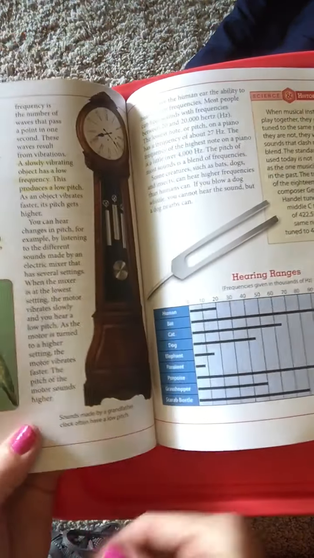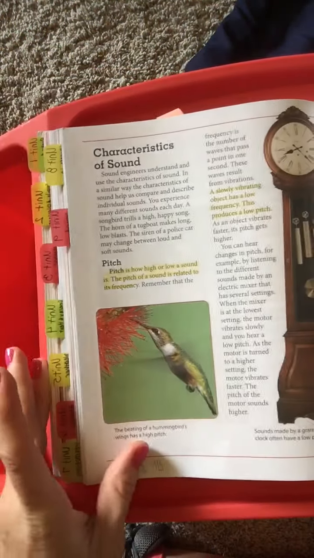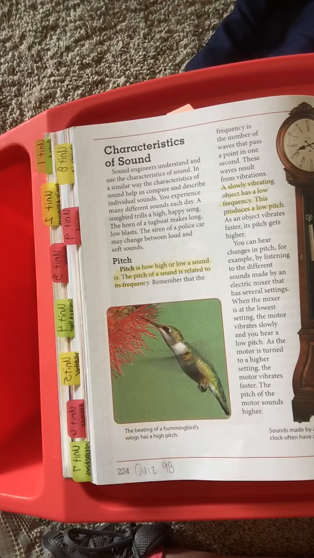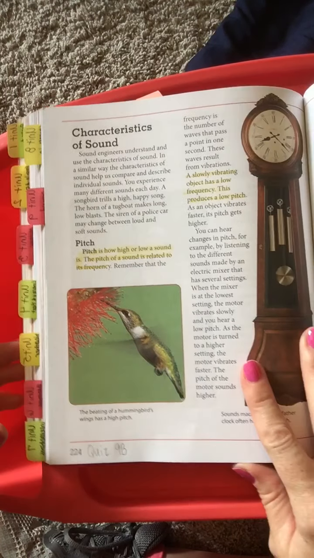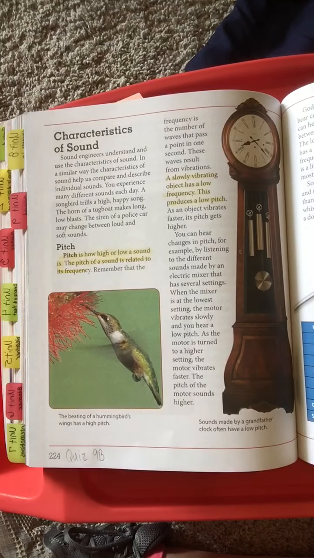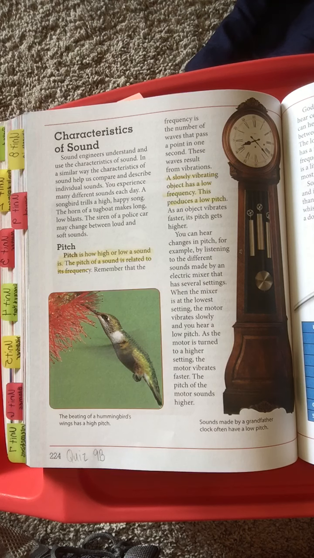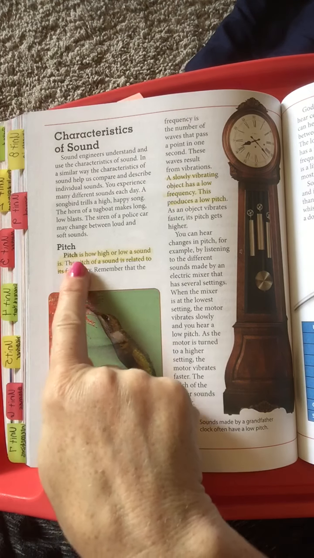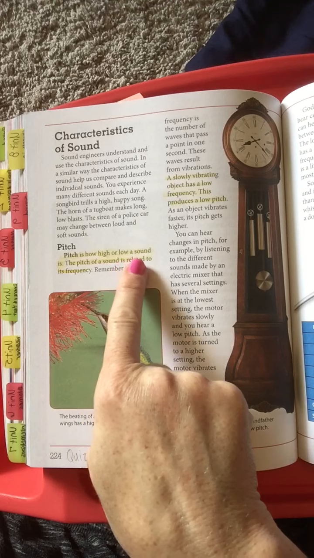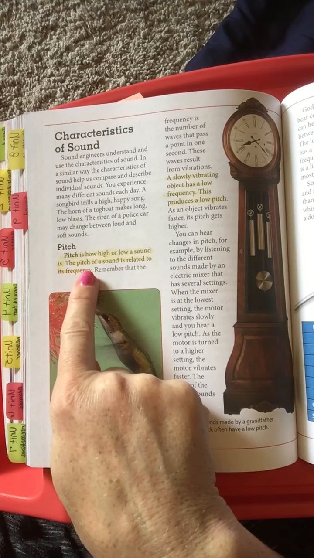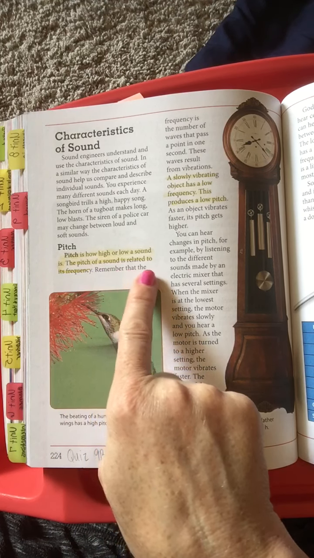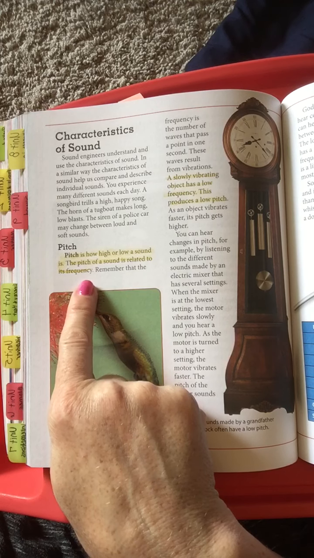So going back to page 224, we're going to be going over the highlighted sections in your book. You should have already read your pages yesterday. And so now we're going back and we're going to highlight our important information. The first that we have is pitch. Pitch is how high or low a sound is. The pitch of a sound is related to its frequency.